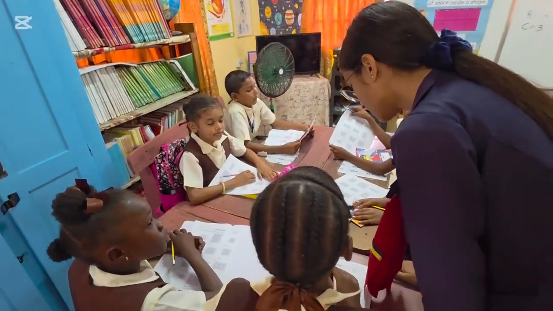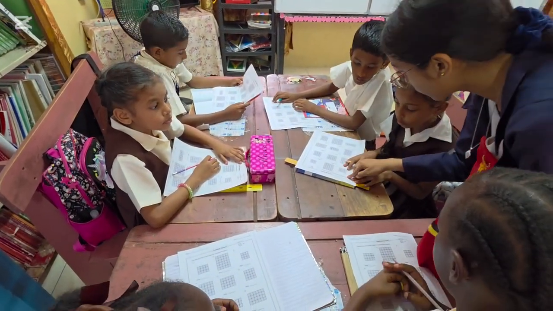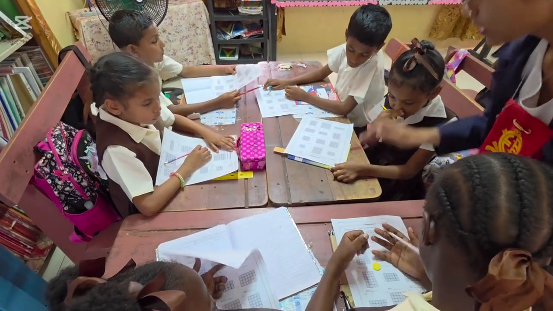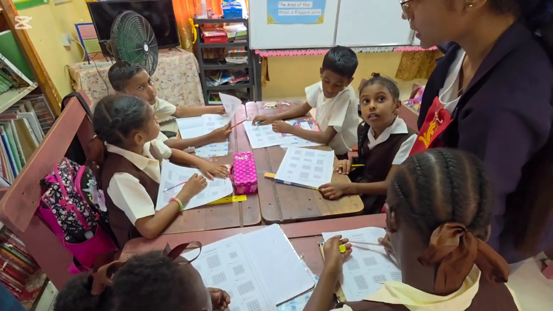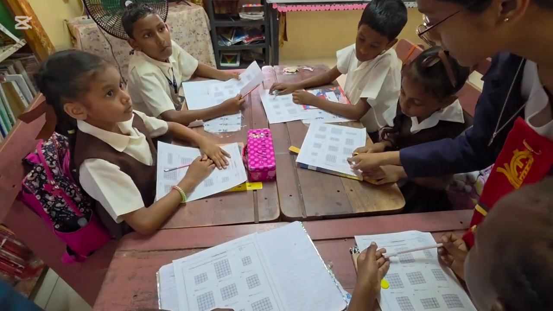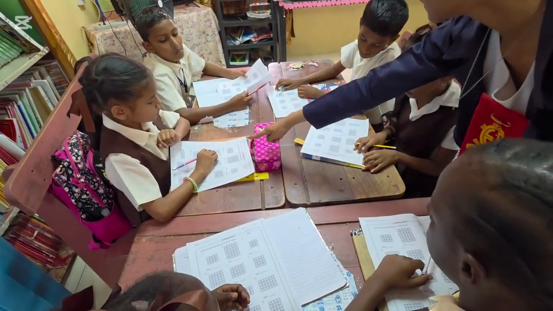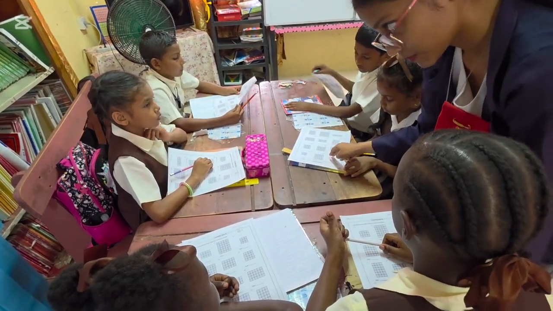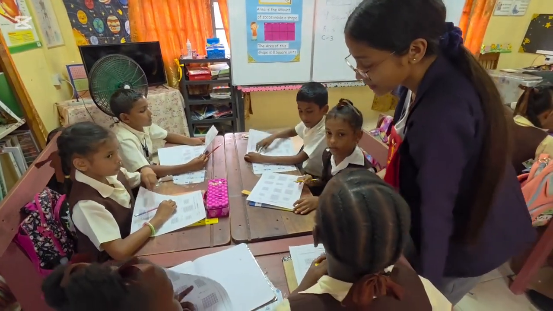Okay, so this group here, your instruction is to calculate the area of each shape. That means from 1 to 12, right? By counting the squares there. So you can either count the squares, or you can use the formula, whichever way you're comfortable with. Okay? And when you get your answer, you're going to write it right on the line. You see the line there? So you're writing the answer: the area is equal to whatever answer you got, right? Do you understand? Let's start working.